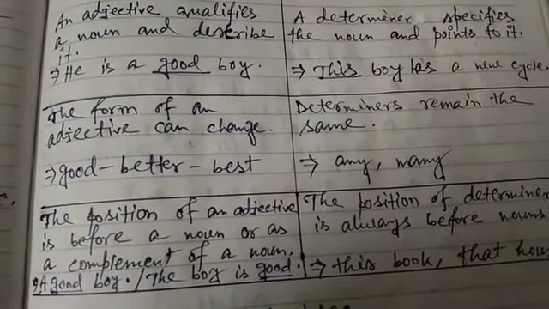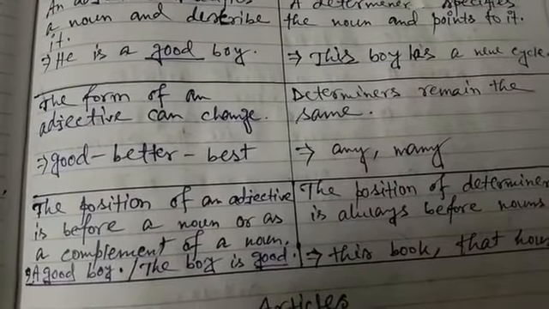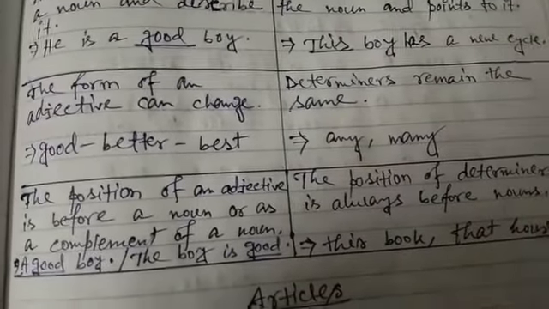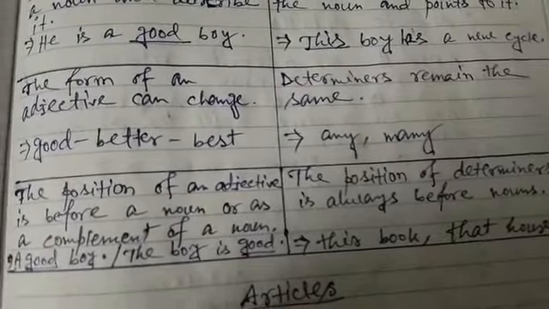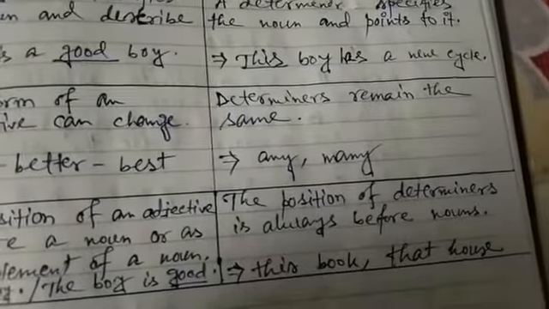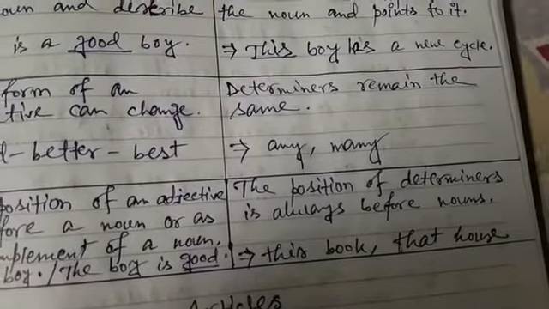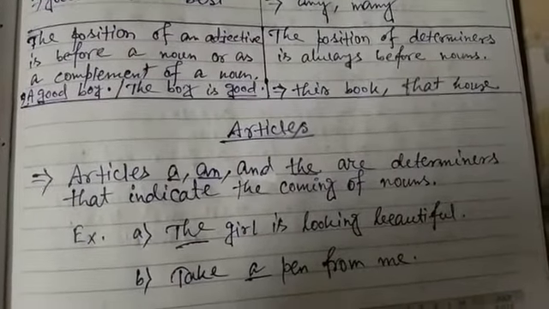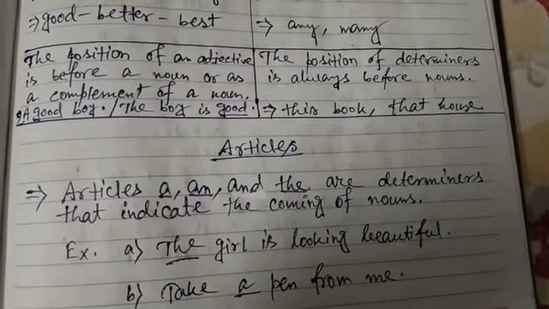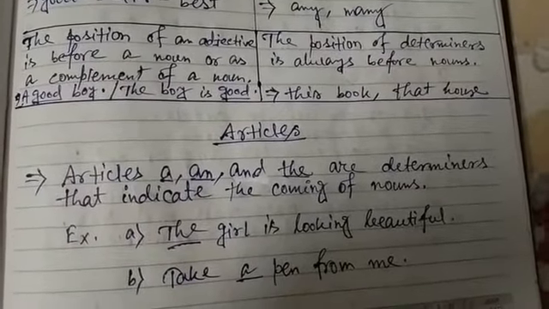The position of an adjective is before a noun or as a complement of a noun. Example: a good boy, or the boy is good. For determiners, the position is always before nouns. Example: this book, that house, etc. Next, articles. Articles a, an, and the are determiners that indicate the coming of nouns. Example: the girl is looking beautiful, or take a pen from me.